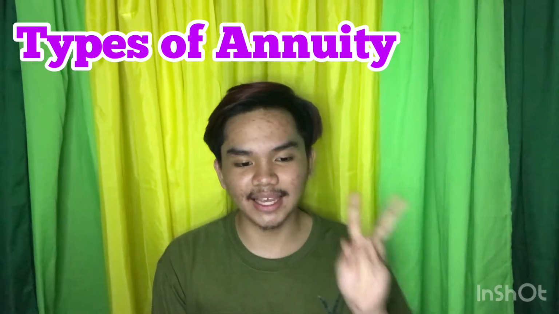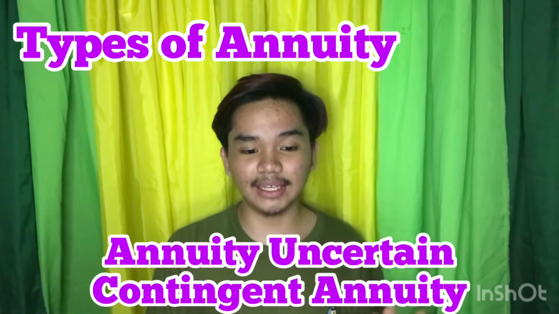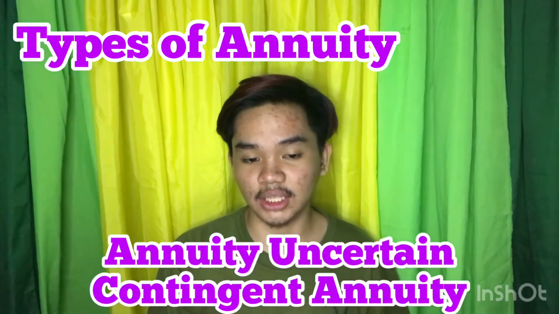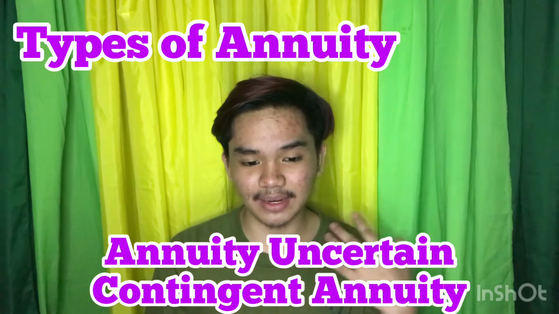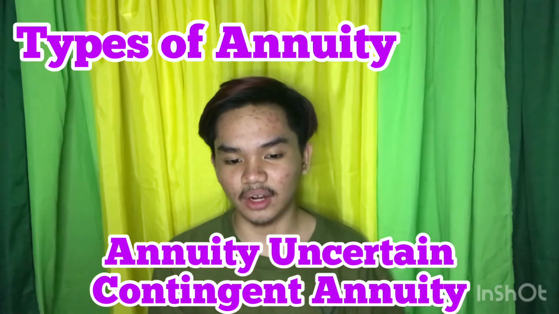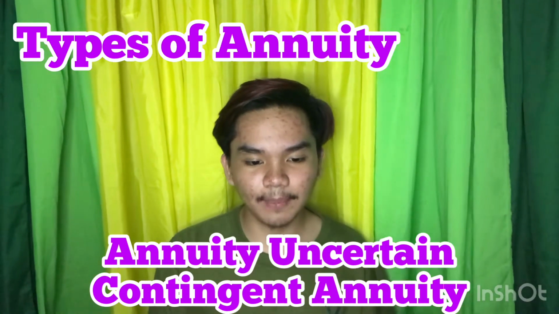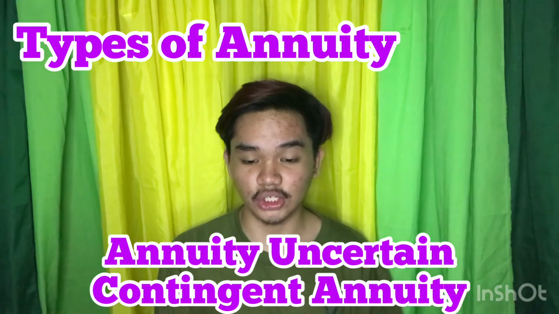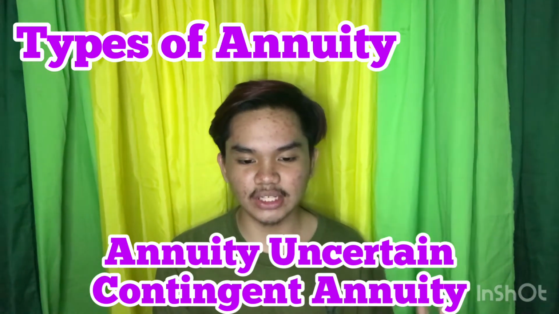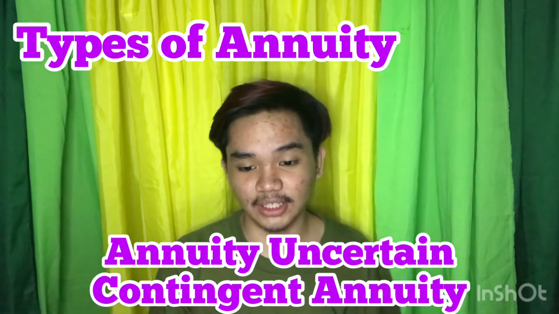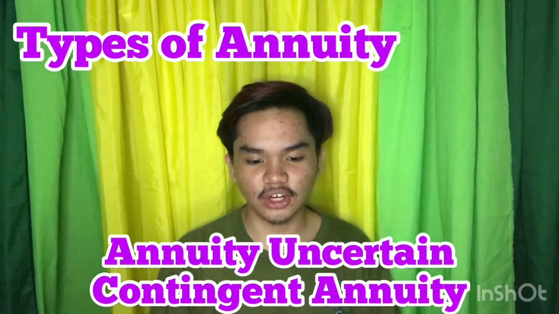Ang second type natin is yung annuity uncertain or contingent annuity. So, ano naman pag sinabi nating annuity uncertain or contingent annuity? Annuity payable for an indefinite duration. So, beginning or termination is dependent on some certain events, and then payments are not certain to be made. Yan, yung dalawa.